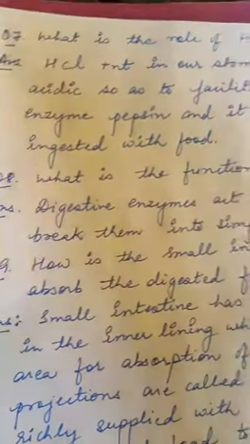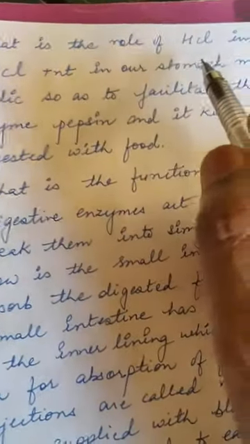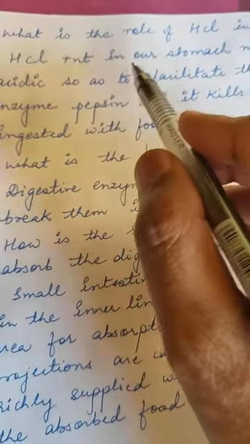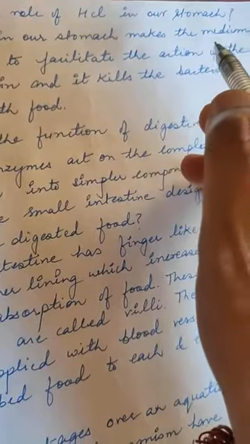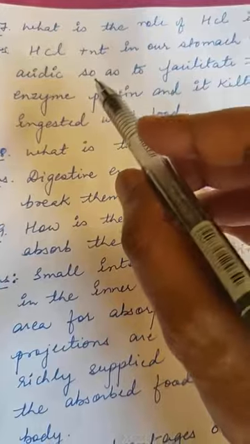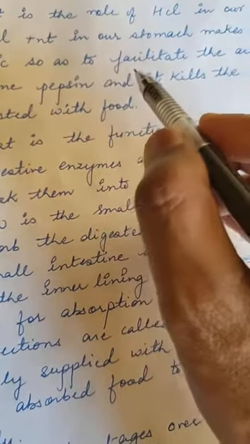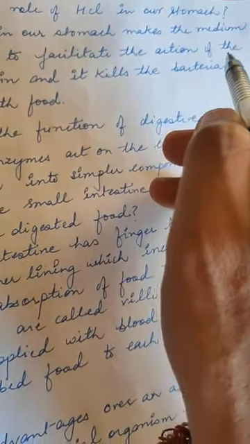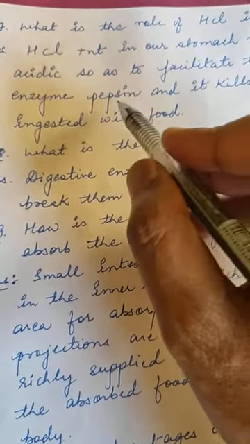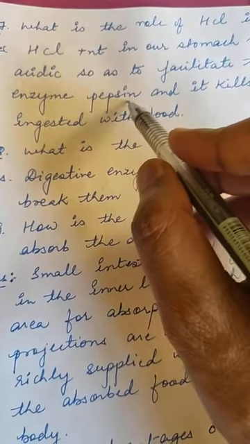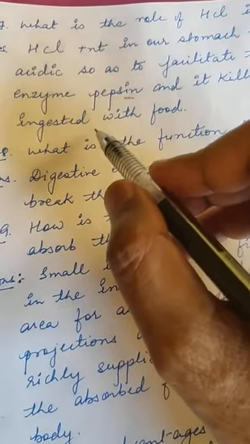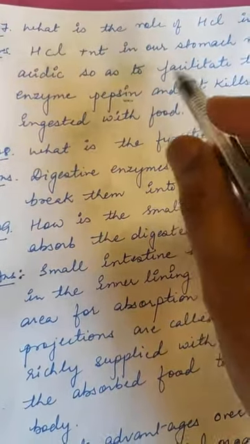Now the next question is, what is the role of HCl in our stomach, right? So the HCl present in our stomach makes the medium acidic, right? HCl is hydrochloric acid, so it makes the medium acidic so as to facilitate the action of the enzyme pepsin. So the pepsin is present there, right? Pepsin is responsible for breakdown of the protein, and HCl kills the bacteria ingested with the food, right?